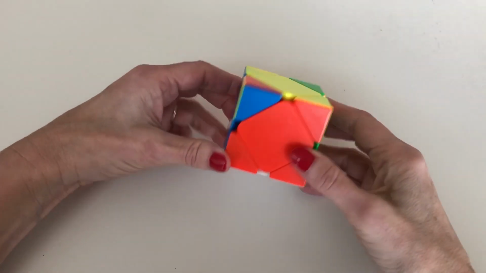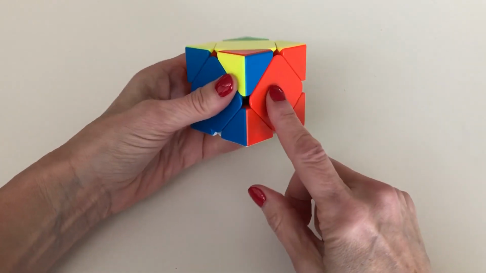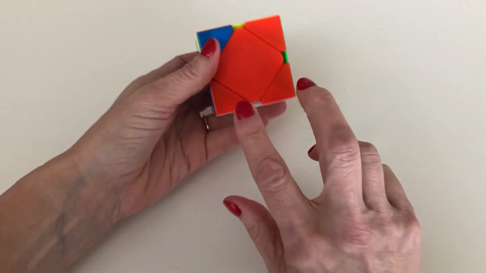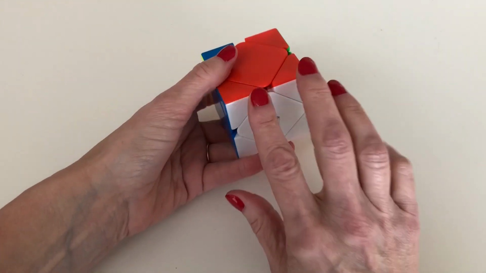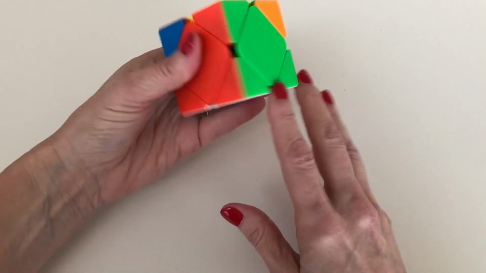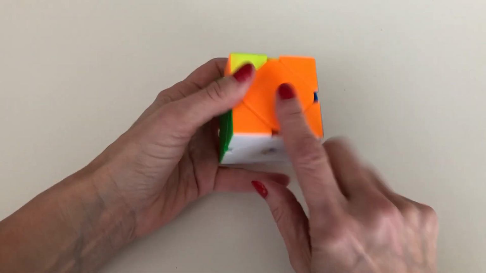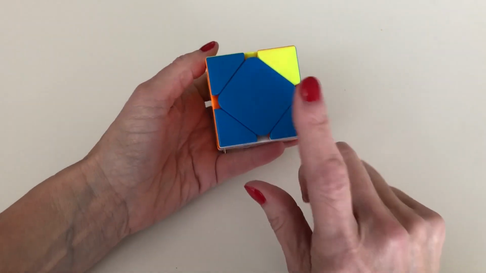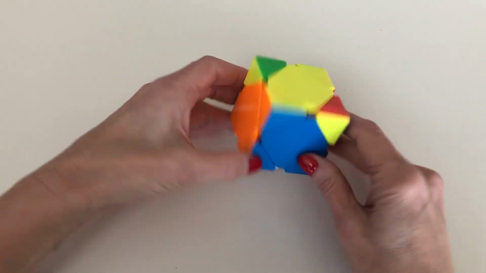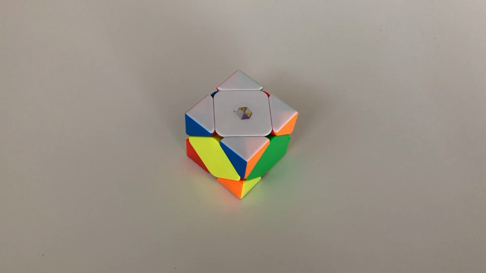Okay, at the end of step 2, it's going to look like this. You're going to have all the centers oriented in the right place. So you'll have the red center aligned with the red triangles that are next to the white face. You're going to have the green center aligned with these green triangles, the orange center aligned with these orange triangles, the blue center aligned with the blue triangles, and then you're going to have yellow on top. So this is how it's going to look at the end of step 2.